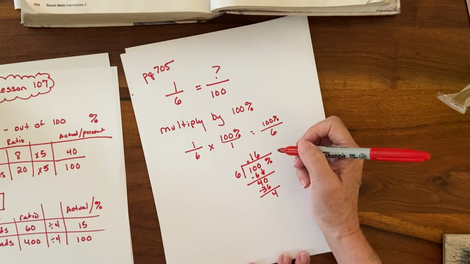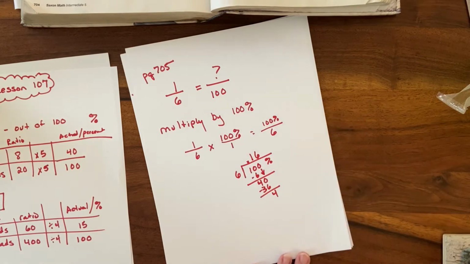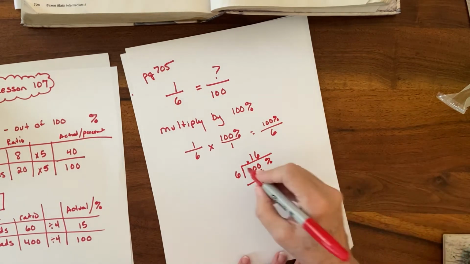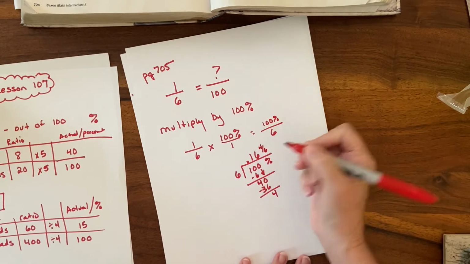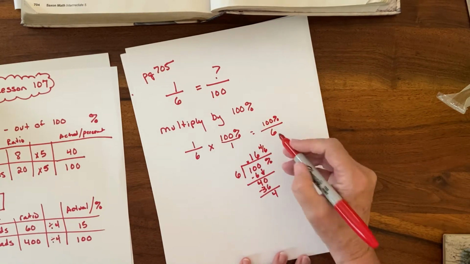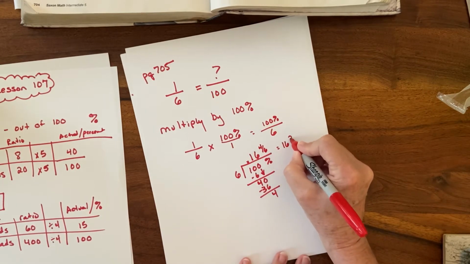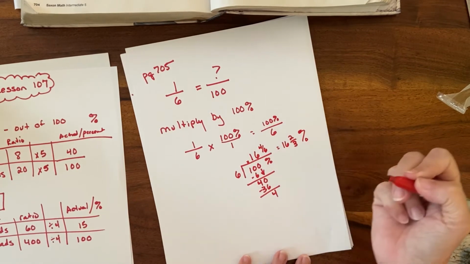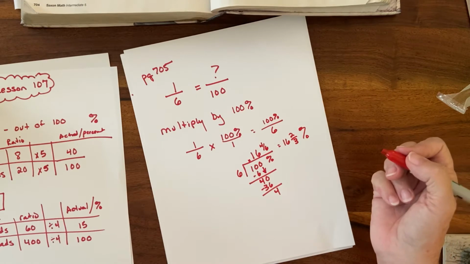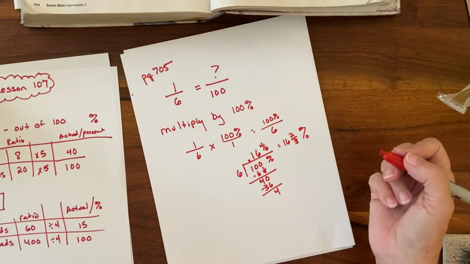So I can say that it is 16 and 4/6. If I reduce that 4/6, it's the same as 16 and 2/3. And remember my percent? So I put my percent after it. Hopefully that makes sense, right?